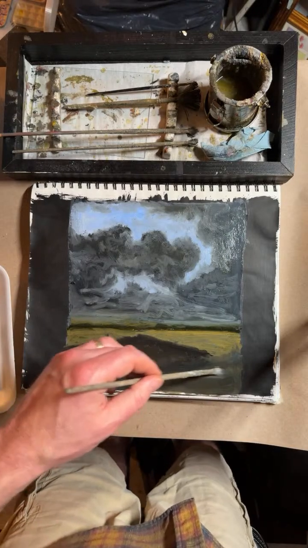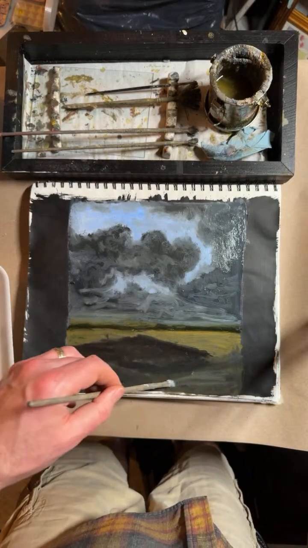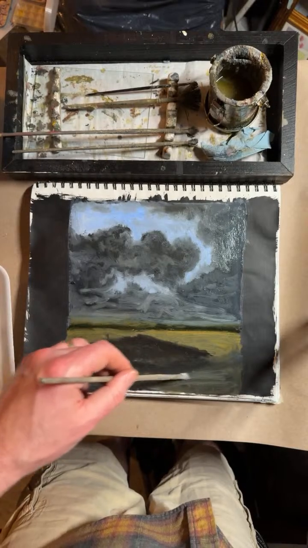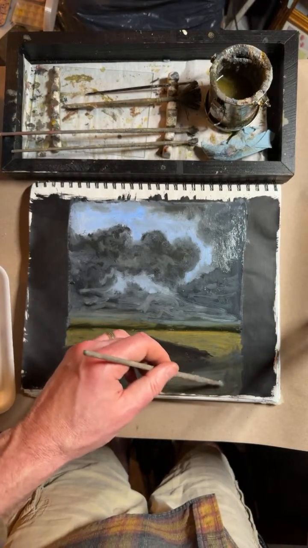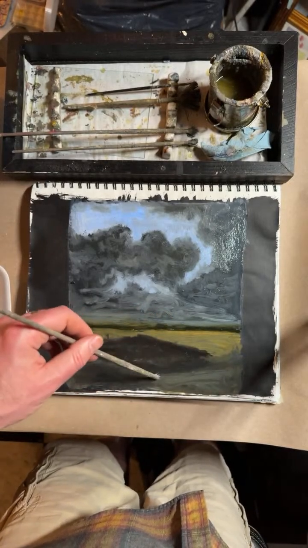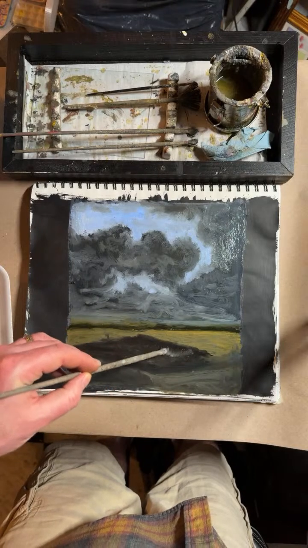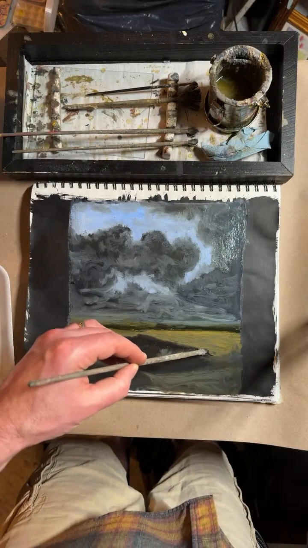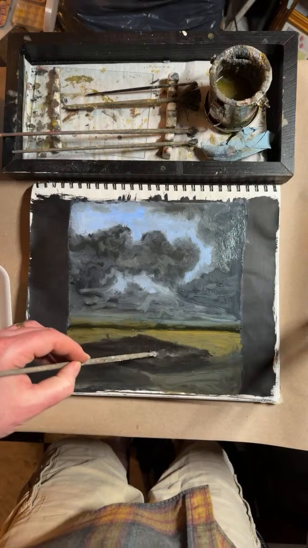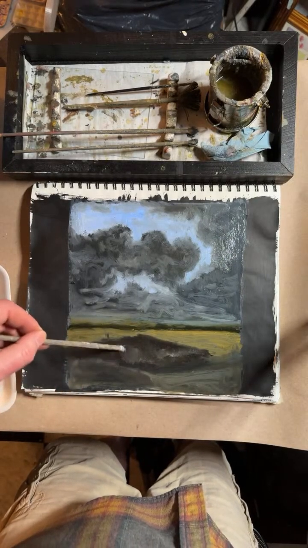And we'll get some of that gray in here, and we'll use it here and indicate some of the trees and the tree line.